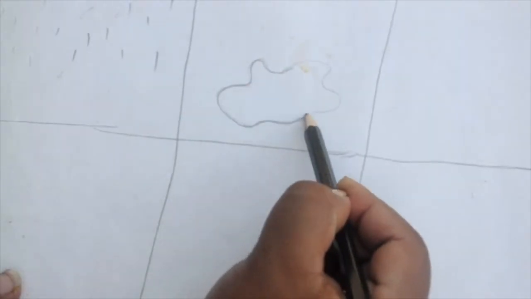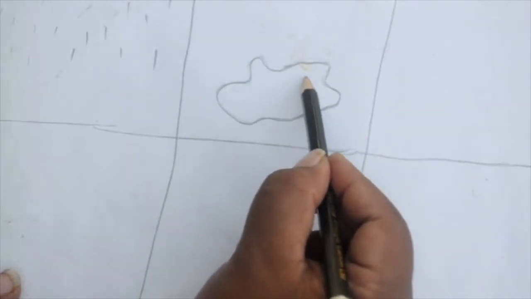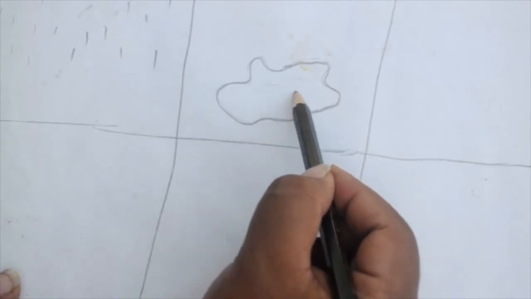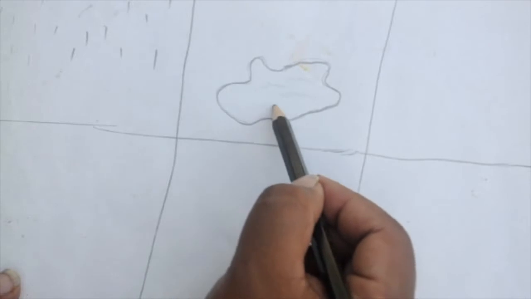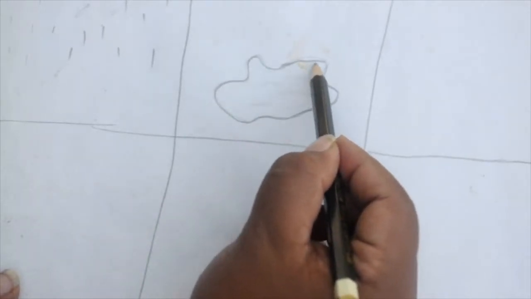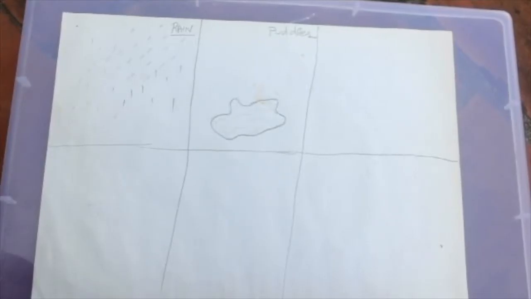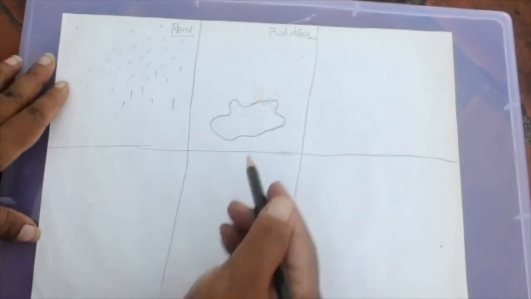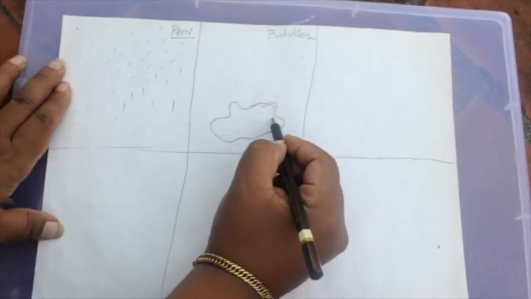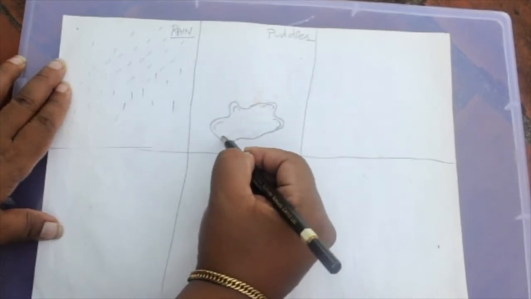To make the water effect on it, just make strokes like these, small minor strokes, especially outlining the corners on the inside, kind of like that.